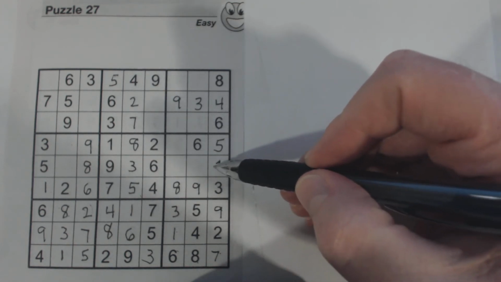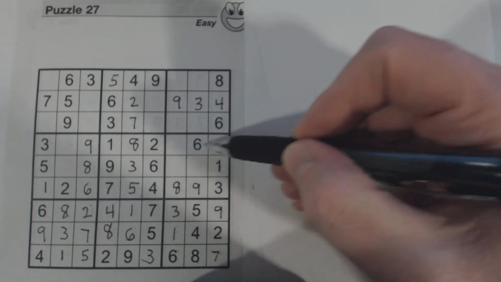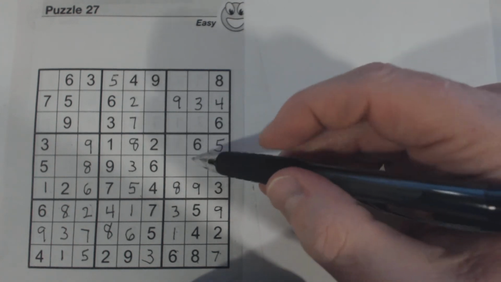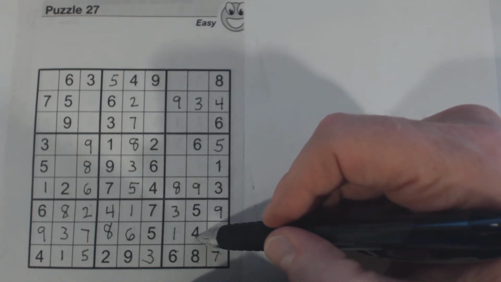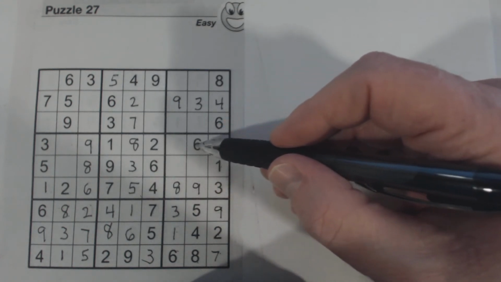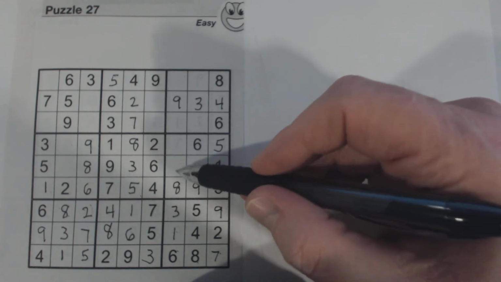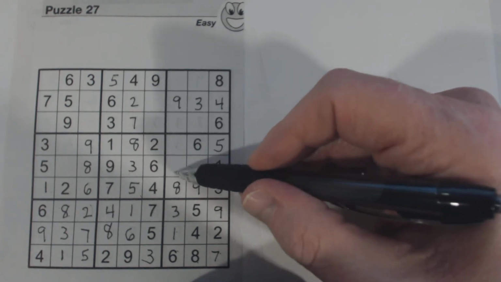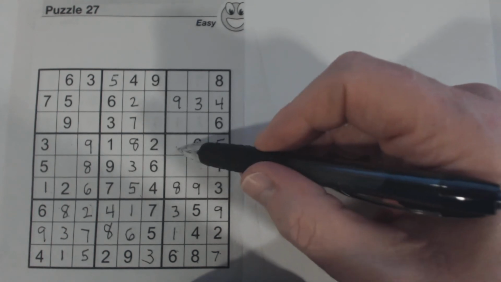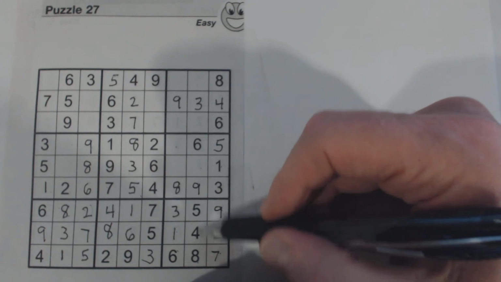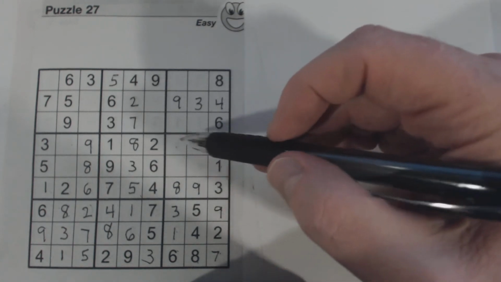What do we have? 1, 2, 3, 4, 5, 6, 7, 8, 9. We're missing 2, 4, and 7. Here's a 4. Here's a 2. So 2 can be here, 4 can be here, and 7 can be anywhere. So I don't think we can solve those right now.